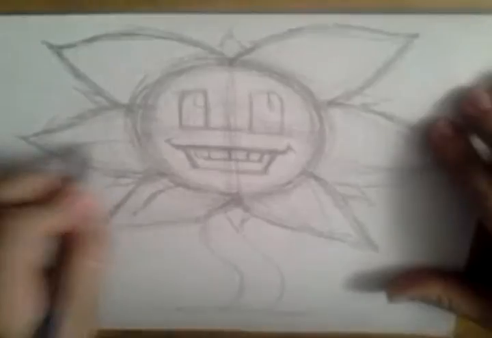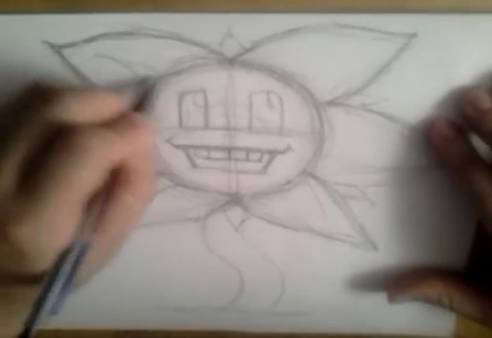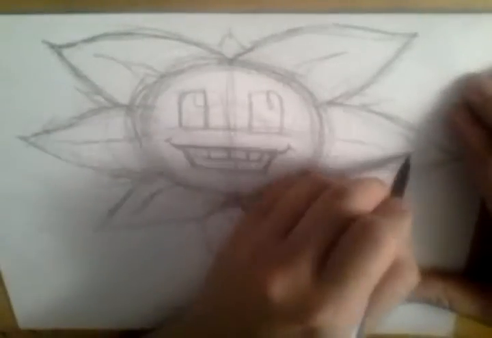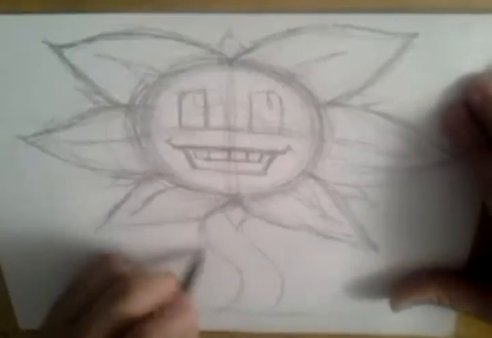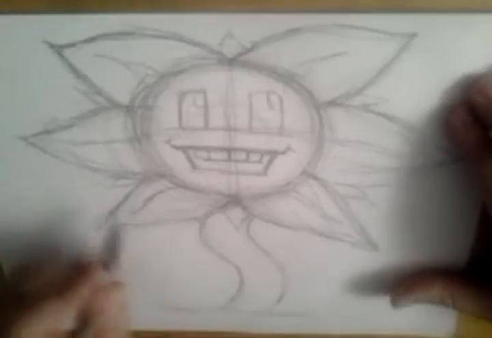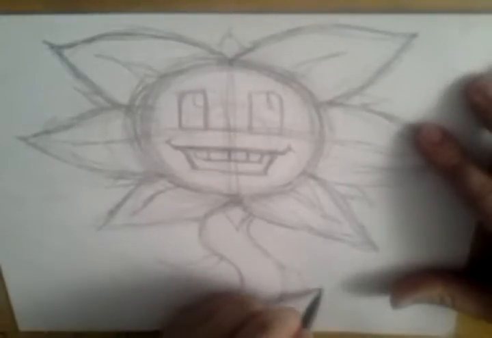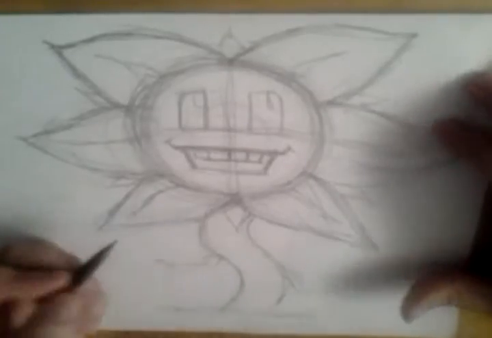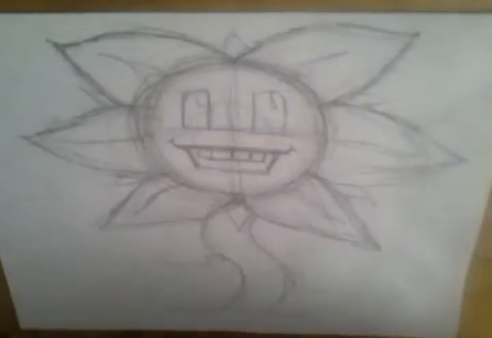Adding the middle sections of the leaves. Oh, no, the sunflower petals. And with the stem here, I don't know, maybe I'll add a leaf or two. I mean, sure, originally in the game he doesn't have one, but why not?